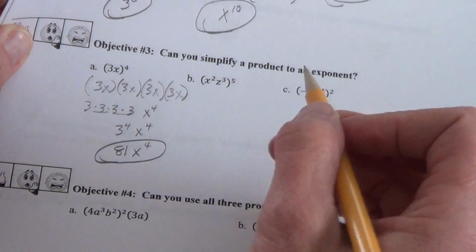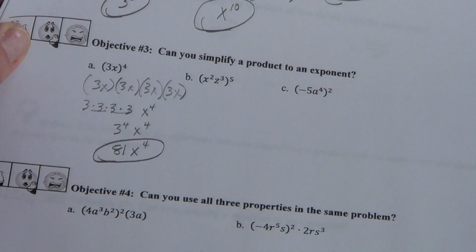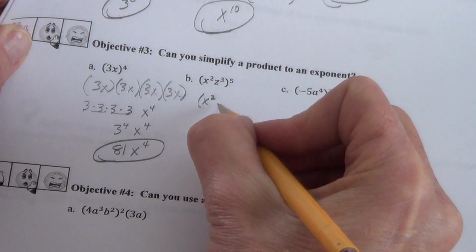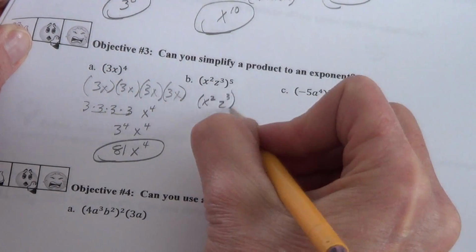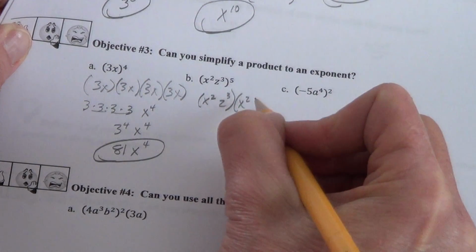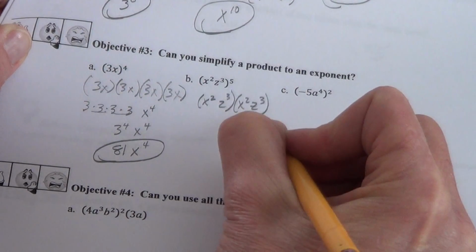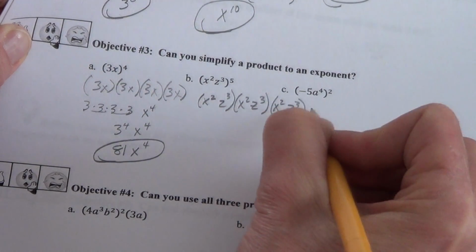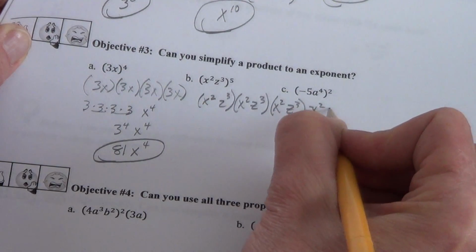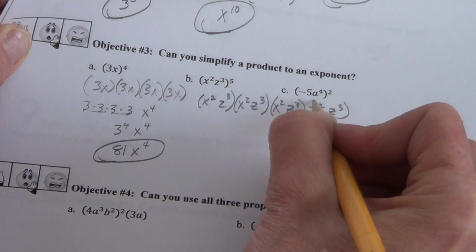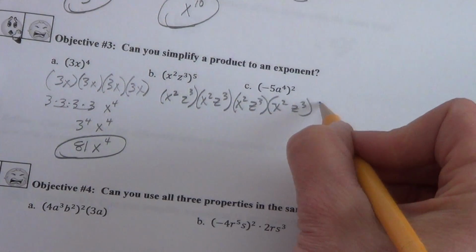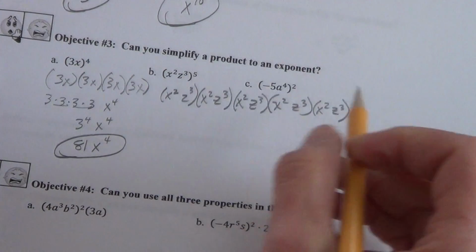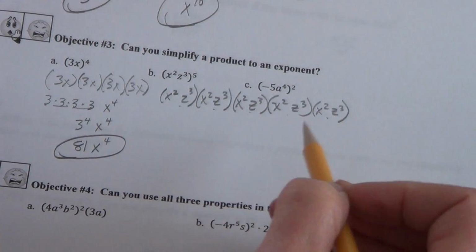So now here we have this 5 times. So it's going to be a lot of expanding. We have x squared z cubed, x squared z cubed, x squared z cubed, x squared z cubed, x squared z cubed. Ignore the fact we just got in the way of that one. Now we have it 5 times.